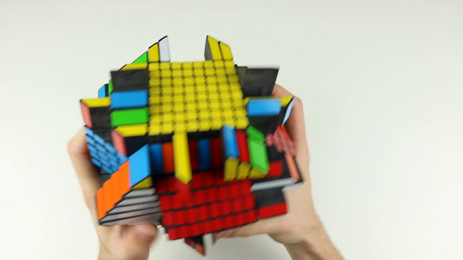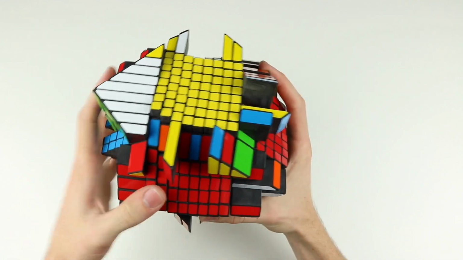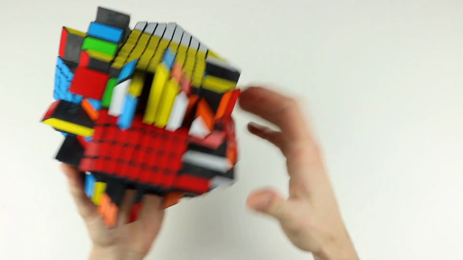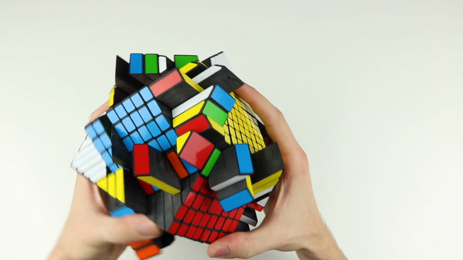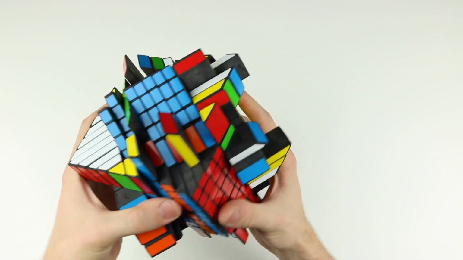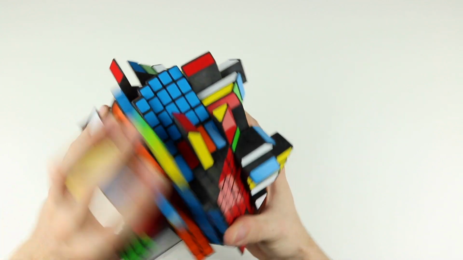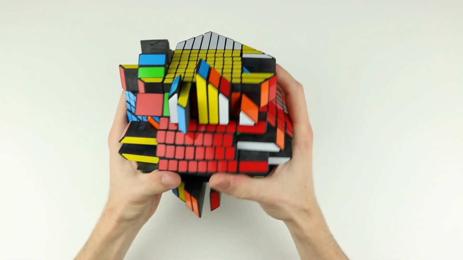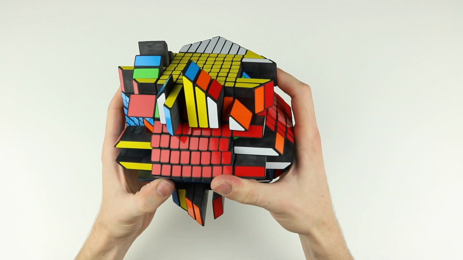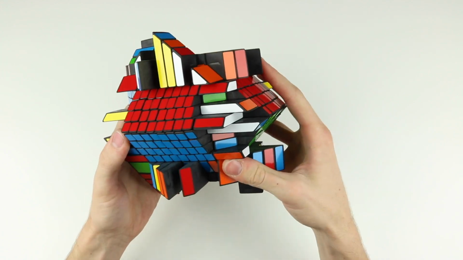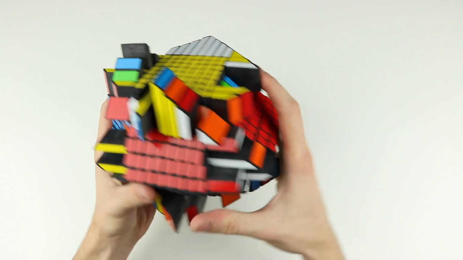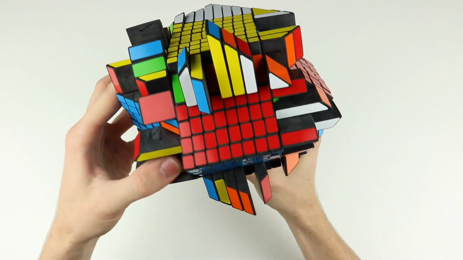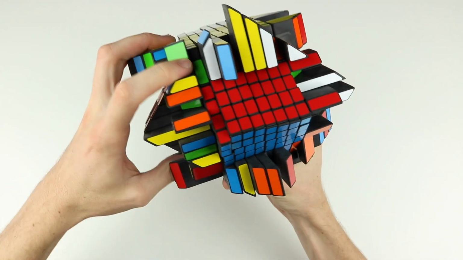That was the right piece, so let's bring that up. Across. Down. Realign that band. Alignment's still fairly difficult.